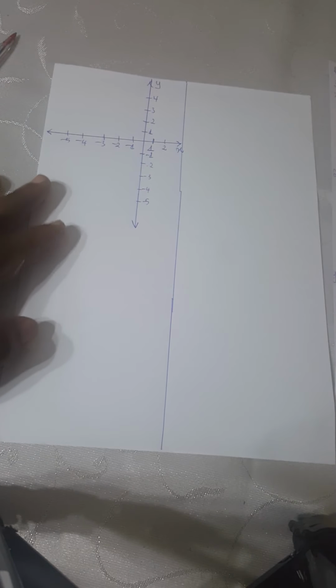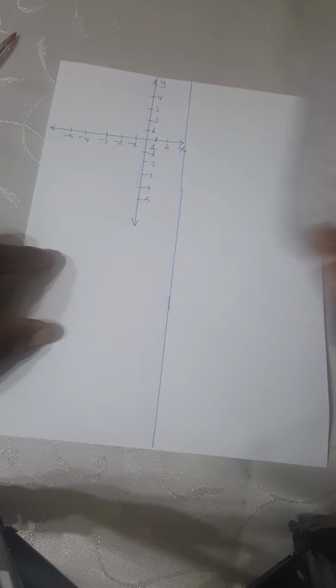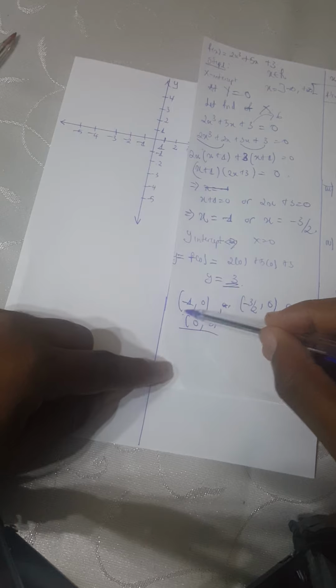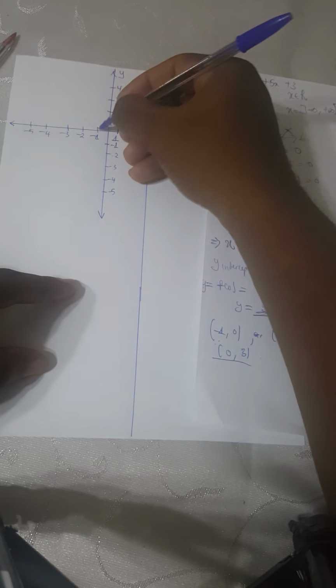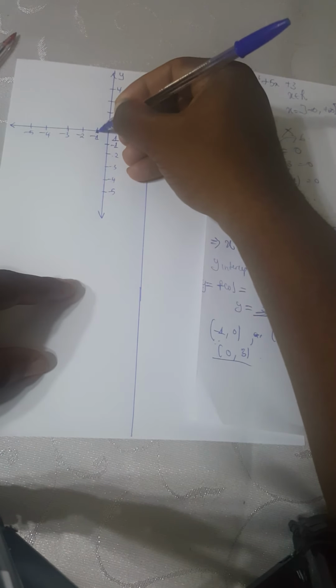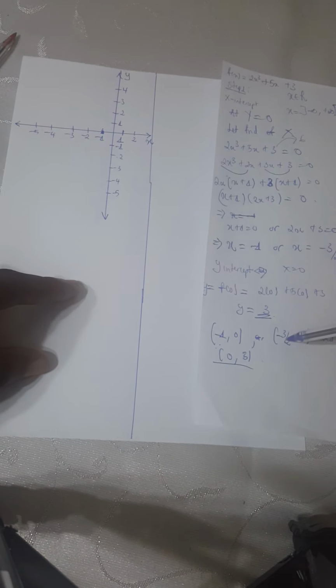Now, I know that the first point, as we have seen here, -1, 0, is on the curve. So -1 is the x component and 0 here. So this point is here. We have -3 all over 2, and -3 all over 2 is -1.5.